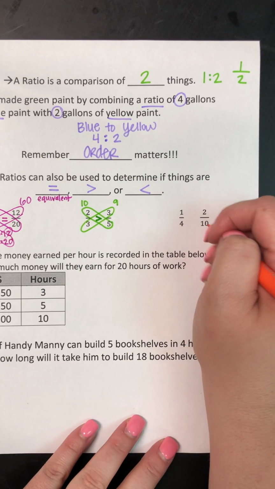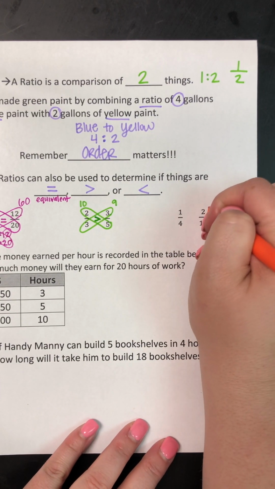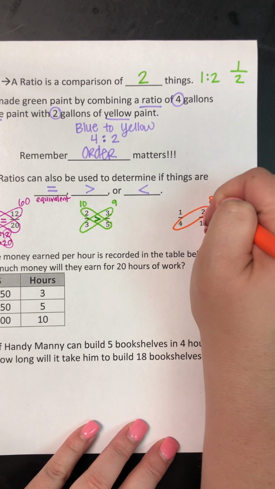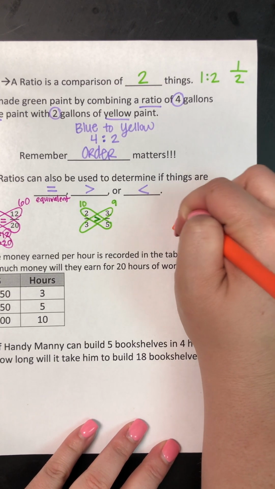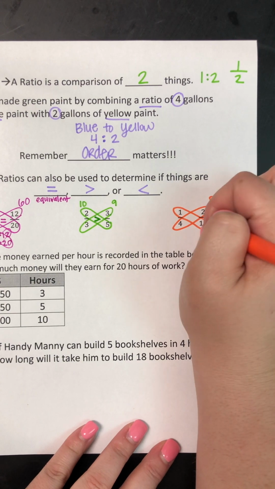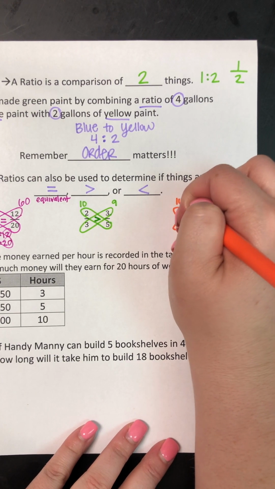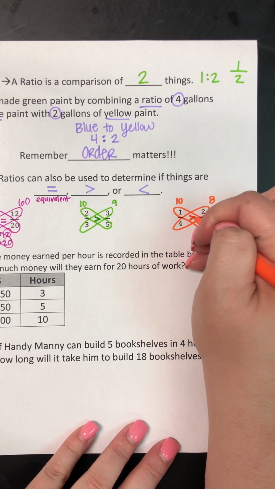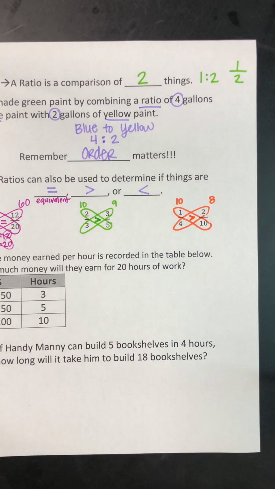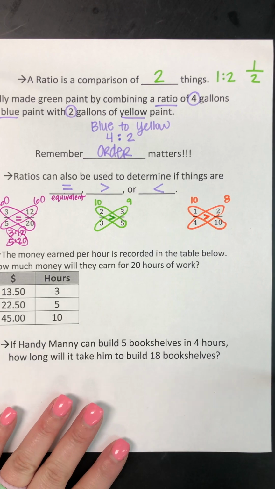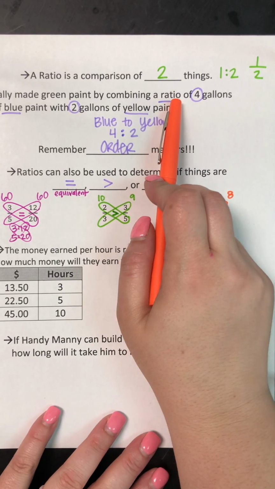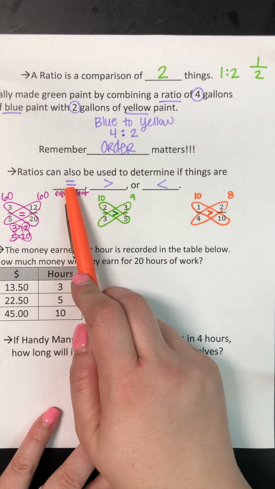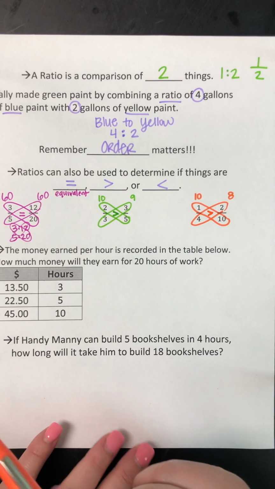Again, we're comparing these two fractions or ratios. We multiply corner to corner. 4 times 2 is 8. Multiply corner to corner. 1 times 10 is 10. And 10 is greater than 8. So again, 1/4 is greater than 2/10. That's how we use the butterfly to see if ratios or fractions are equal, greater than, or less than.